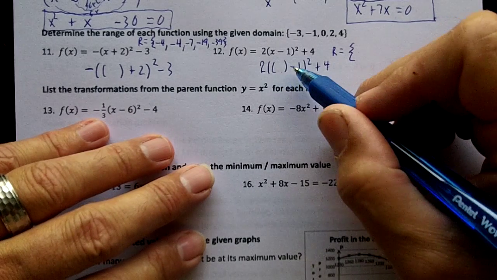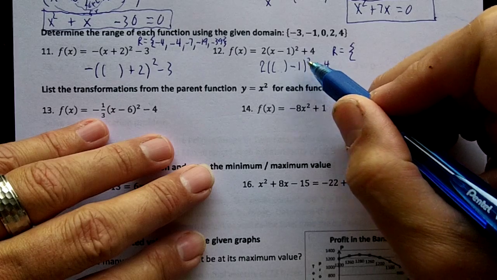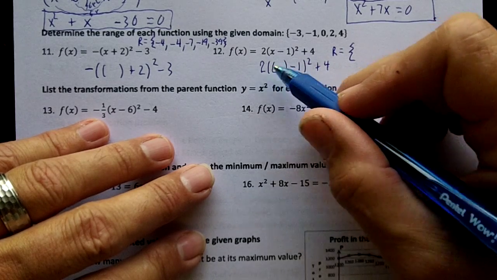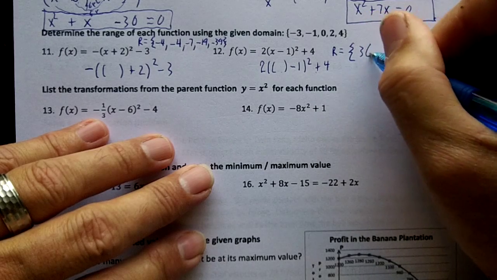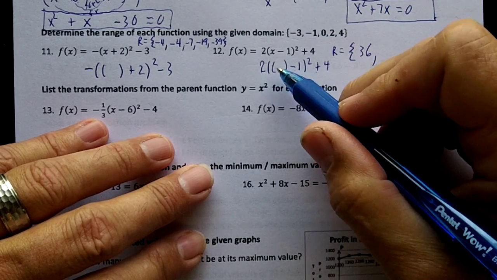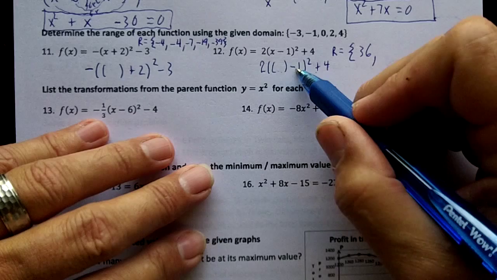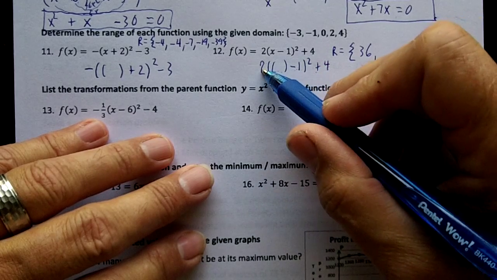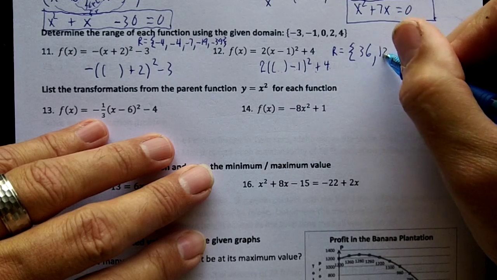-3 minus 1 is -4. -4 squared is a positive 16. 16 times 2 is 32, and 32 plus 4 is 36. Plug in -1. -1 minus 1 is -2. -2 squared is a positive 4. 4 times 2 is 8, and 8 plus 4 is 12.